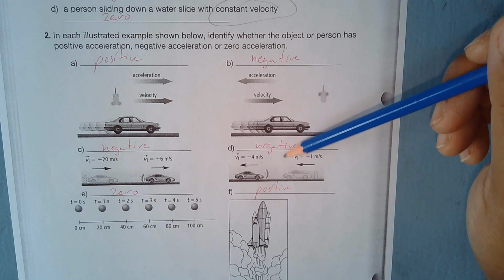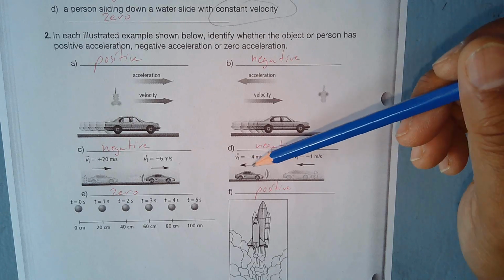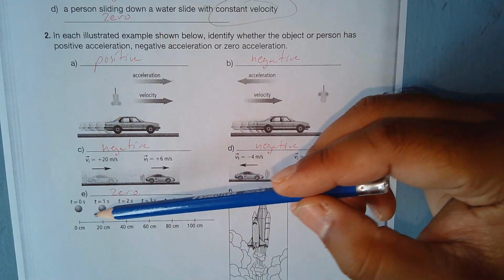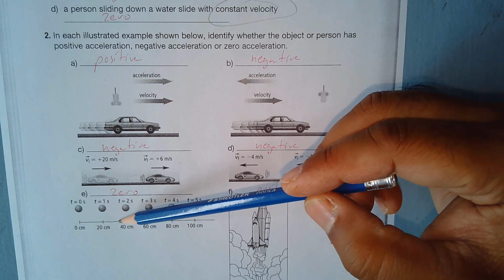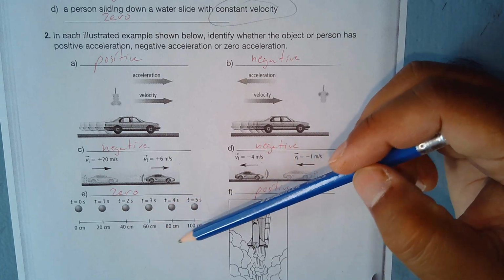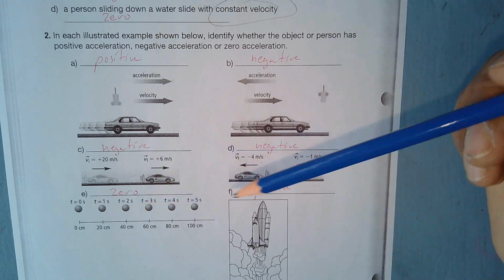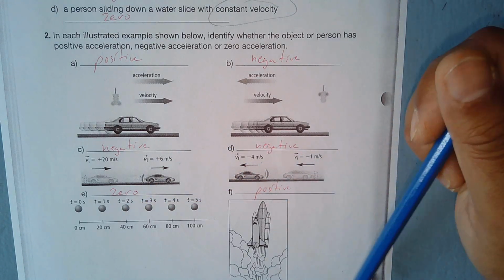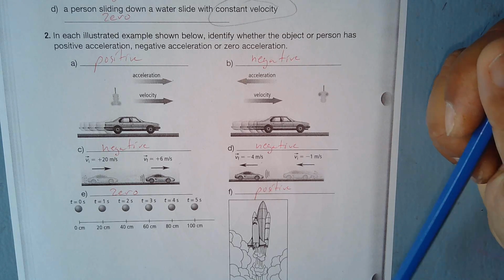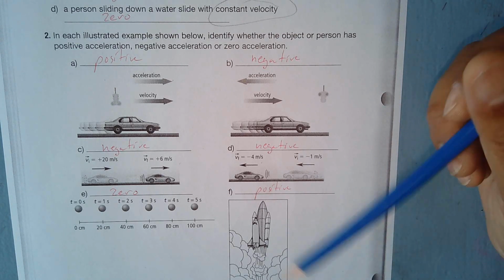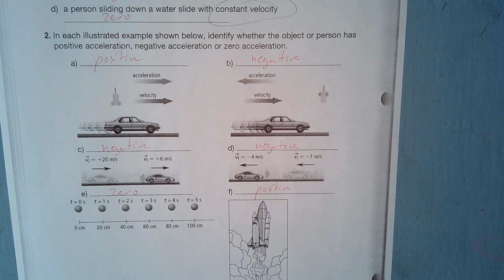These are in the same direction, that's why you're speeding up in the negative. Here, at each second time interval you're going the same distance, 20 centimeters, right? So you're staying at the same speed, so that's uniform motion, therefore it's 0. And then space shuttle taking off here, you need a lot of thrust, so that's going to be a positive acceleration. Okay, so I'll stop there.